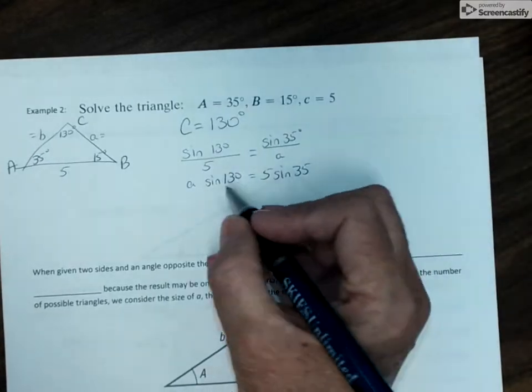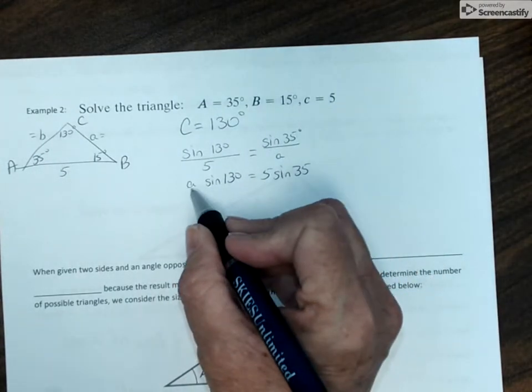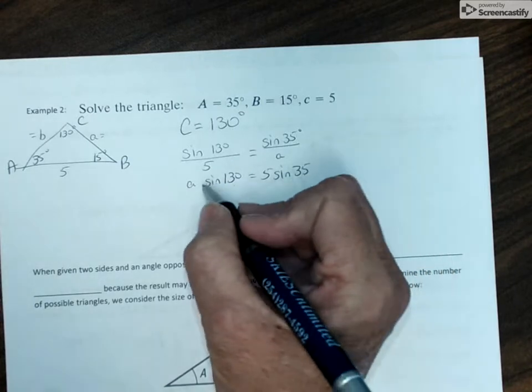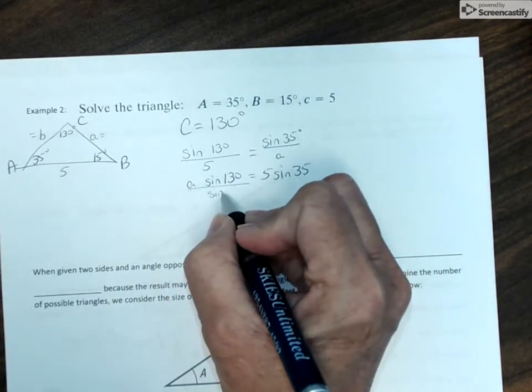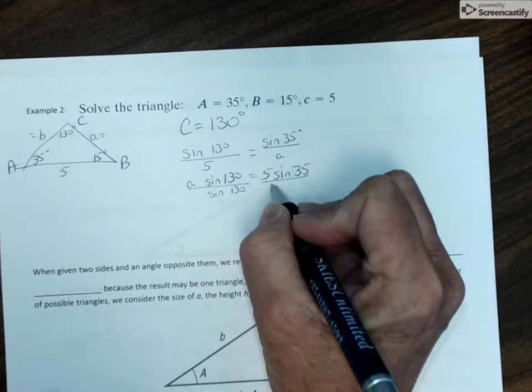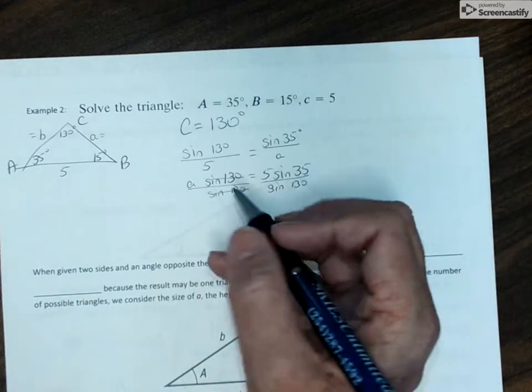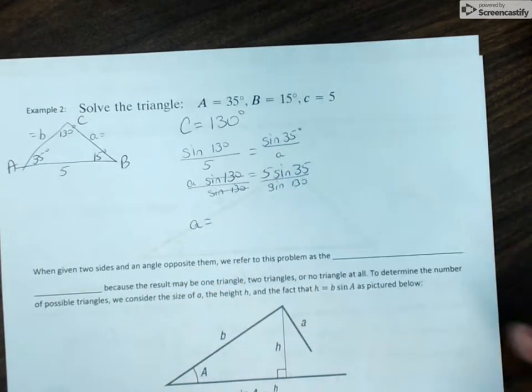Realize we're that close to the end of the video. Okay, so again, we've got a times the sine of 130 degrees equals 5 times the sine of 35. Divide both sides by the sine of 130. And we're going to plug this in the calculator now.